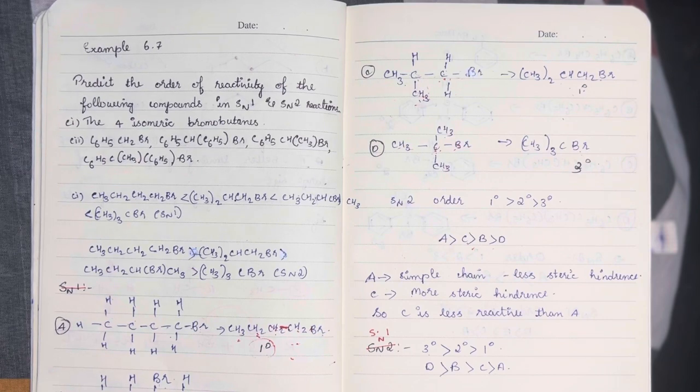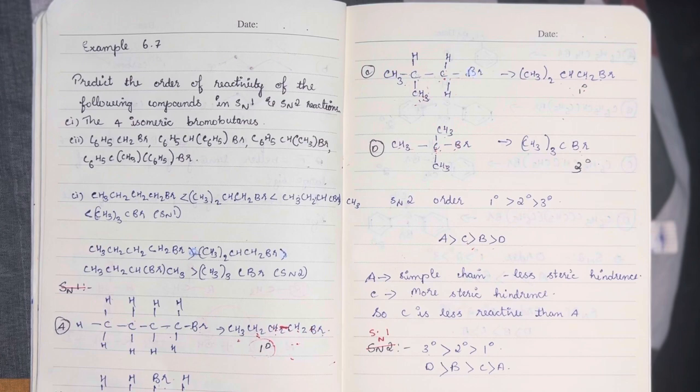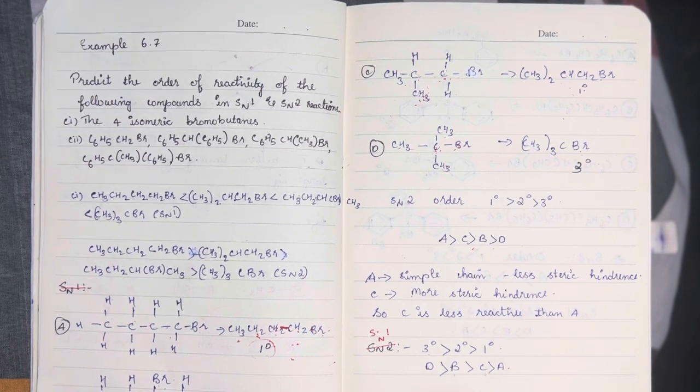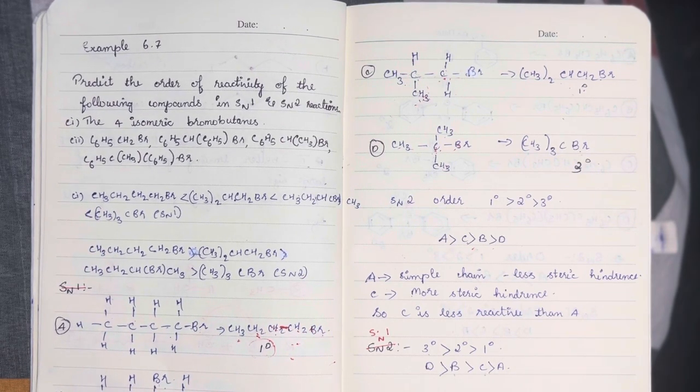So we can write the opposite of the SN2 order: D is more than B, then B is more than C, which is more than A.